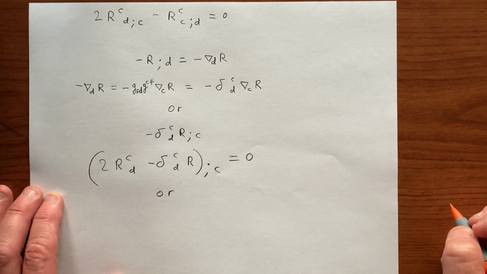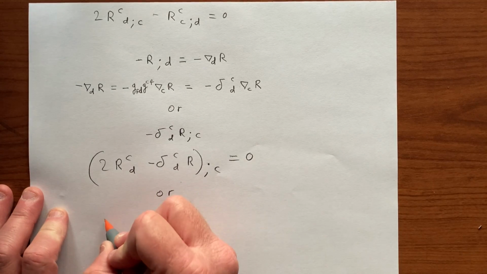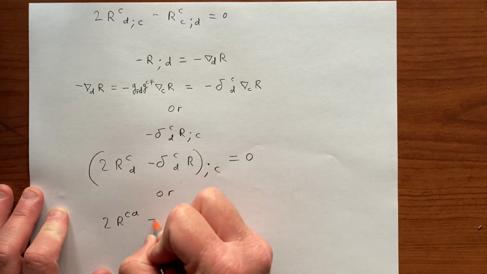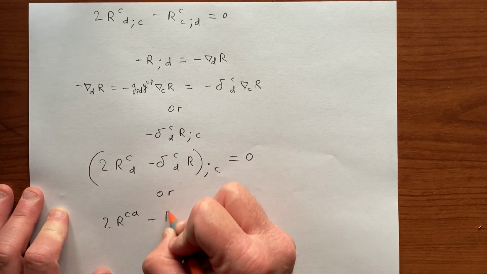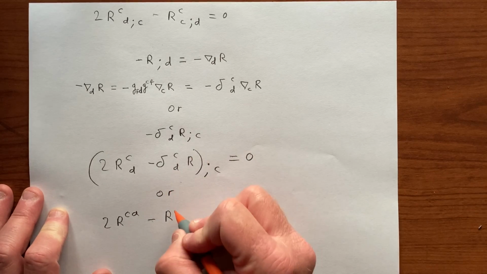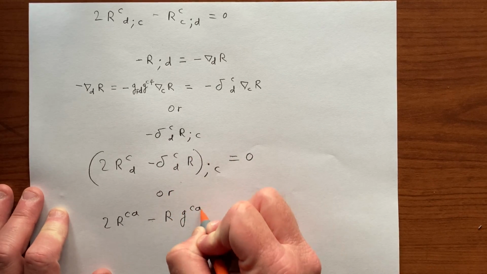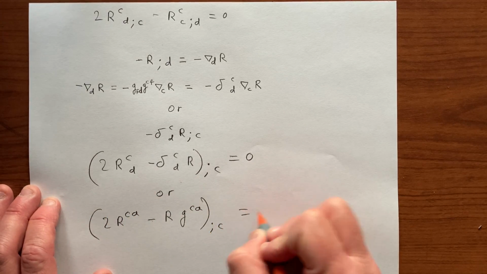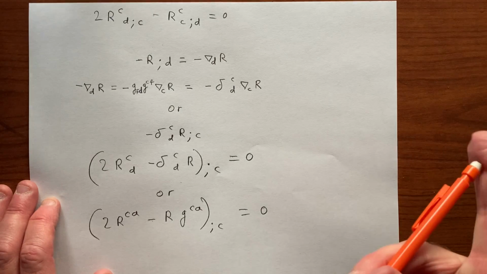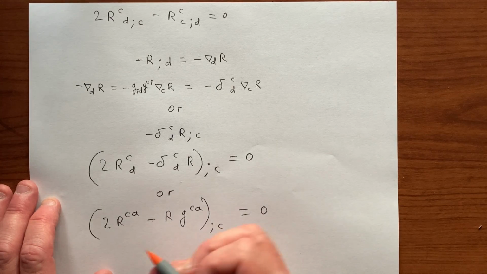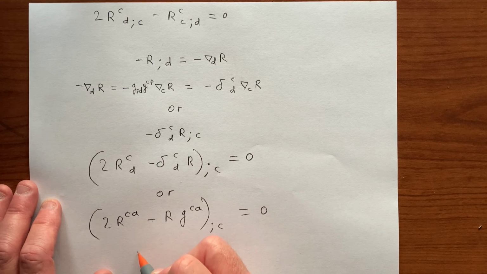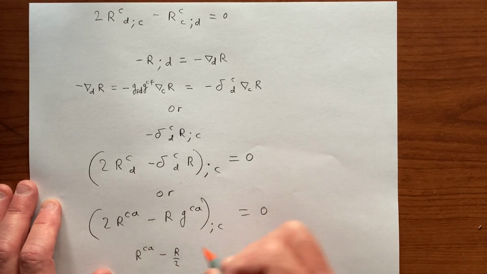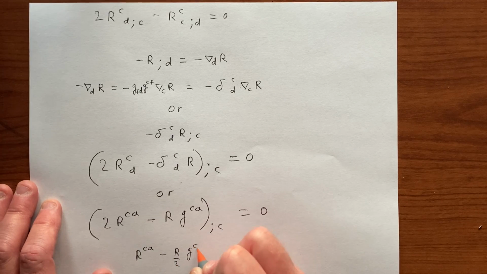Or we can consider just raising the indices to 2R^CA minus R g^CA, and the covariant divergence of that on C is equal to 0. But it would also be true that R^CA minus, there's an overall constant issue.